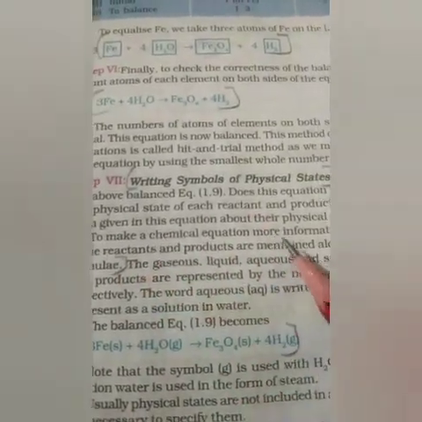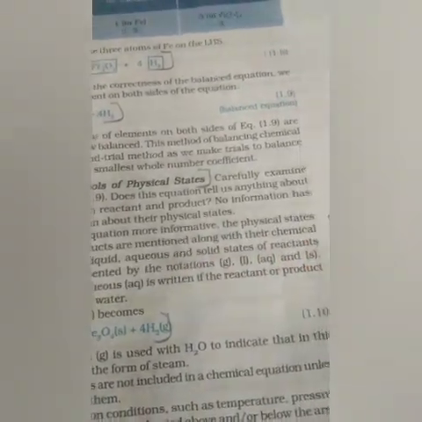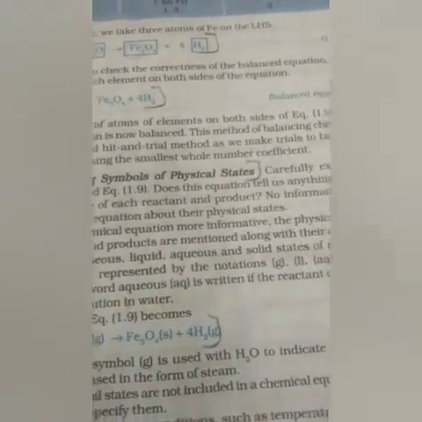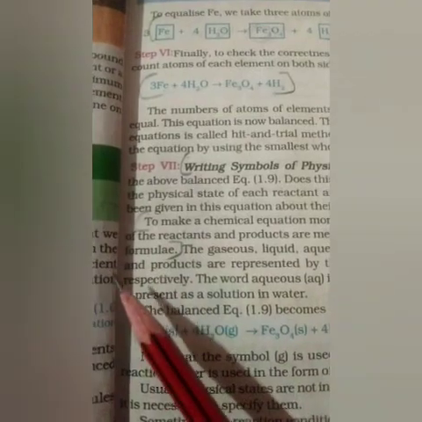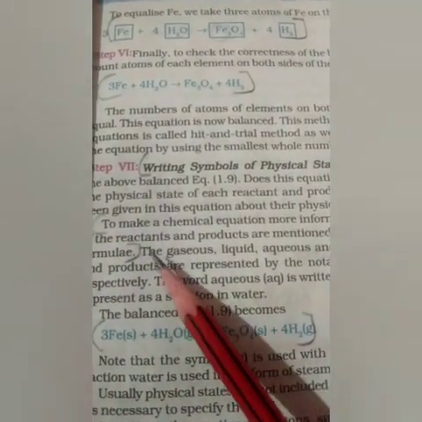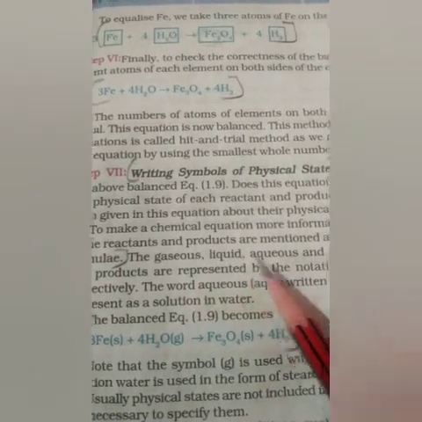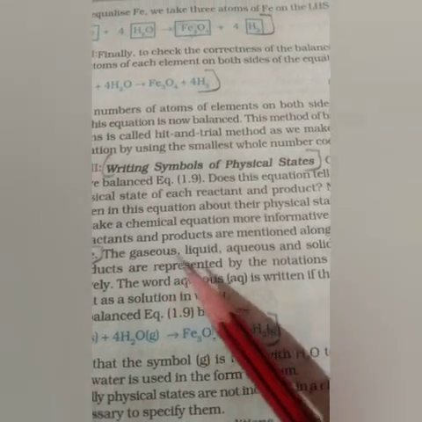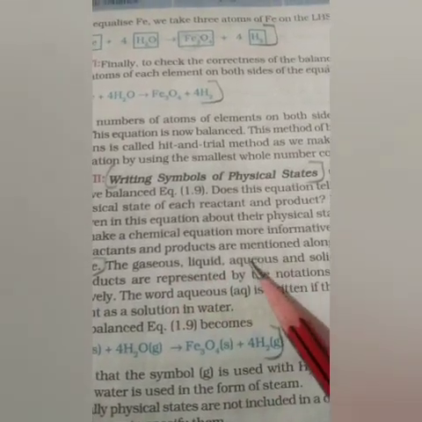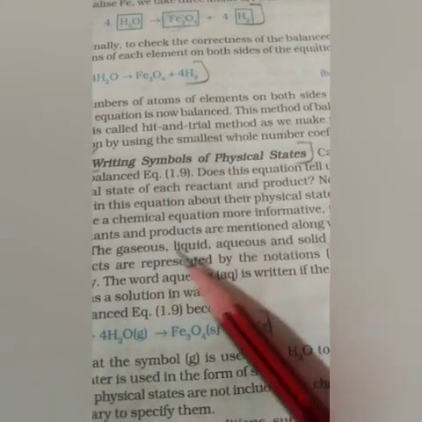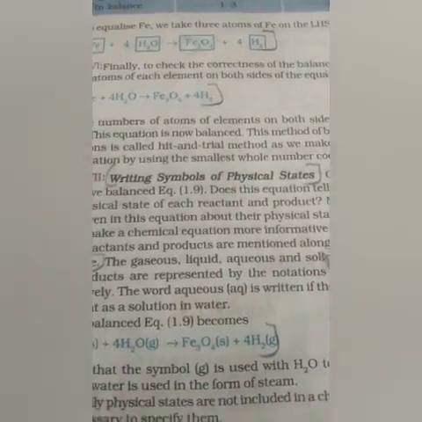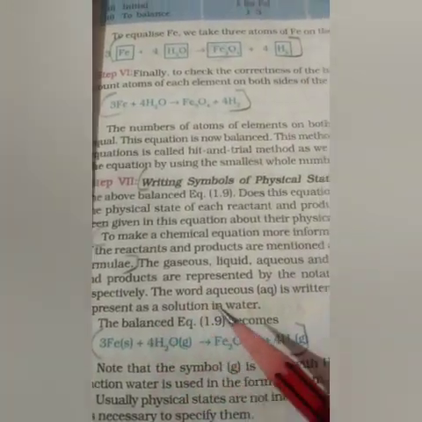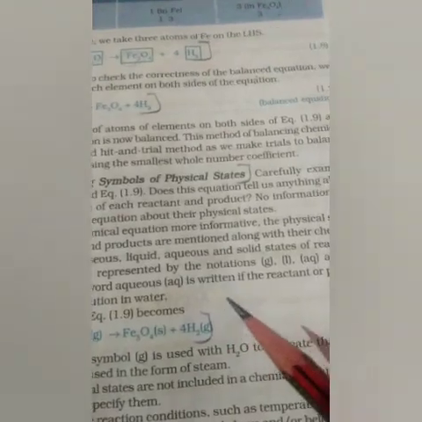To make a chemical equation more informative, the physical states of the reactants and products are mentioned along with their chemical formulae: gaseous, liquid, aqueous and solid. Gaseous means gas state, liquid means liquid state, aqueous means dissolved in water, and solid means solid state. The states of reactants and products are represented by notations.